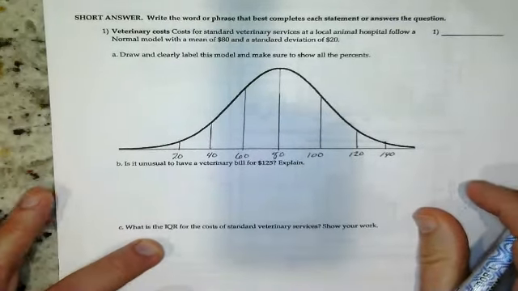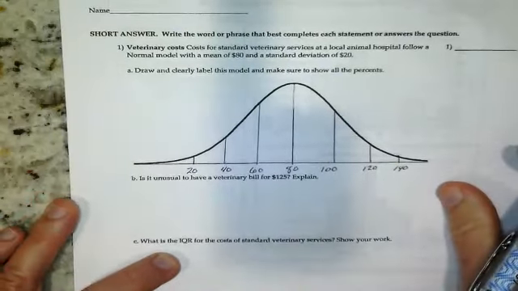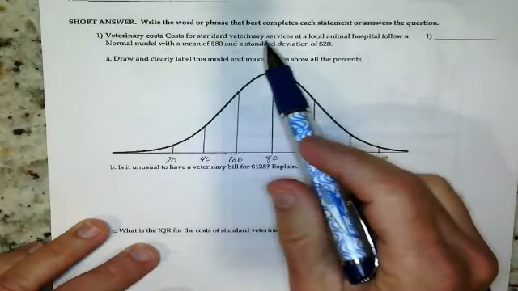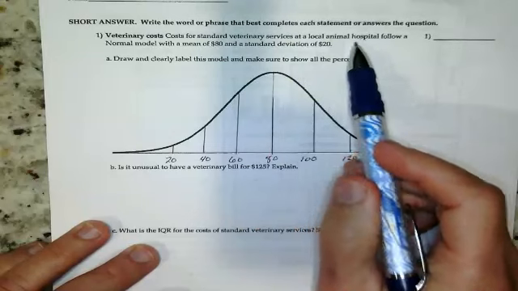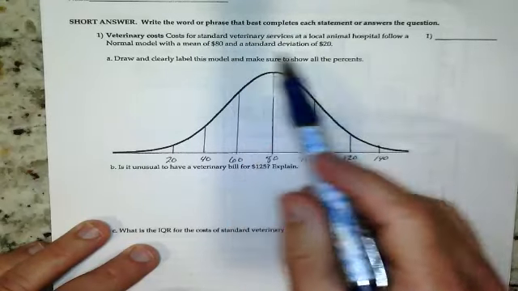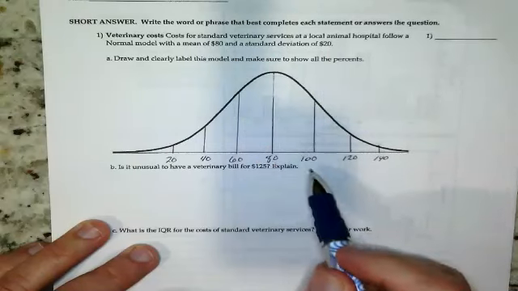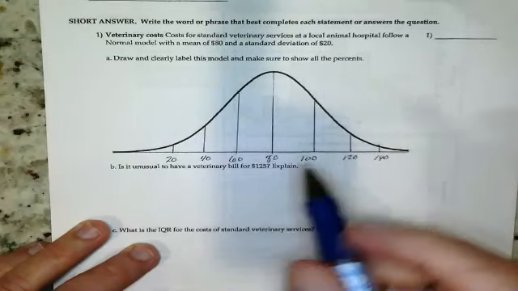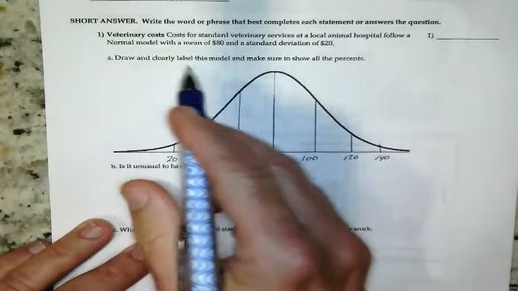So for this one, this is our free response part. Cost of standard vet services at a local animal hospital. Isn't it funny how I talk so much about a vet? Follow a normal model with a mean of 80 and a standard deviation of 20. So 80, up 20, up 20, up 20, down 20, down 20, down 20. So click draw and clearly label this model.